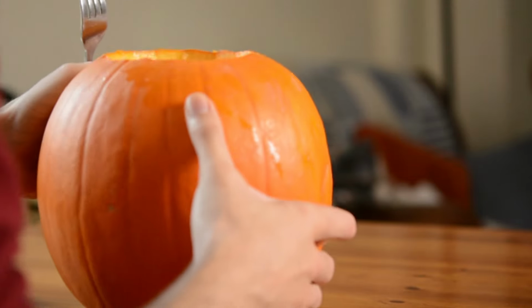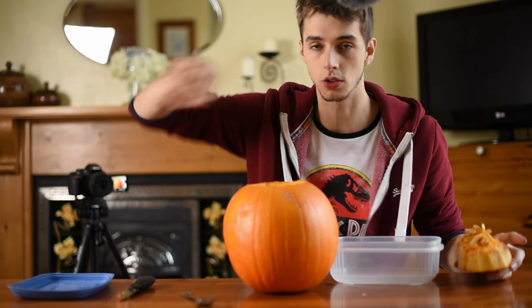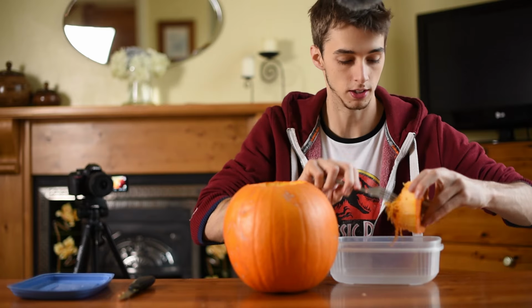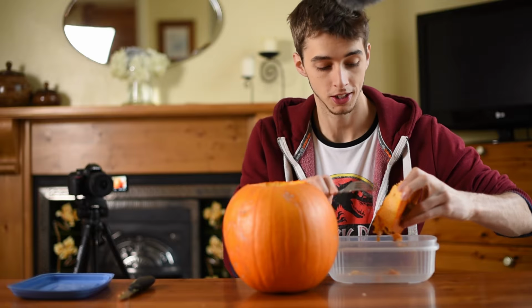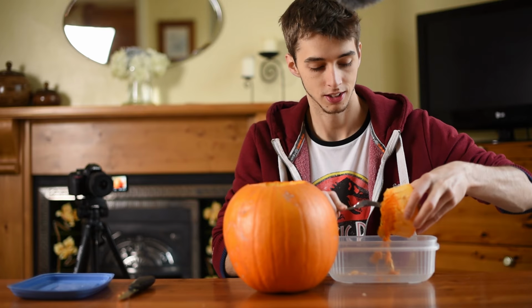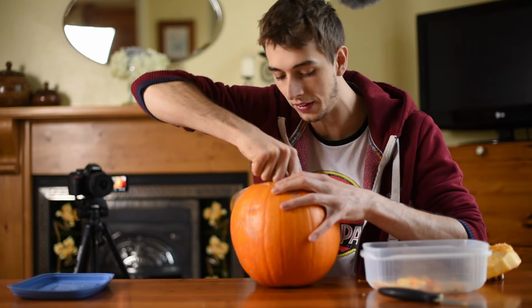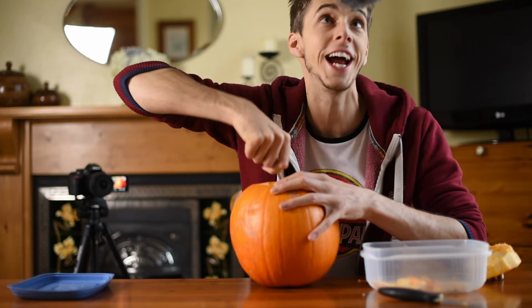But basically for this, I would suggest just get a fork and just scoop the insides. And if you are planning to do something with them, I would say do, because otherwise this is all wasted. There's children in Africa that could be eating this, damn it. Let's get all this stuff out and then get to the good part, which is carving.